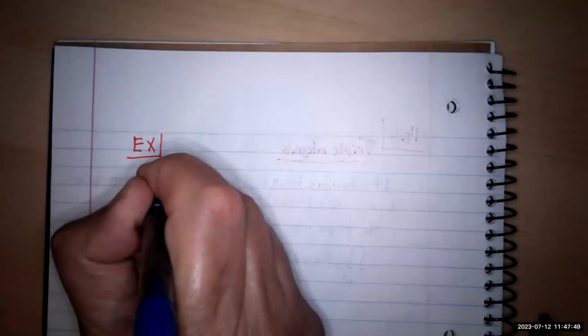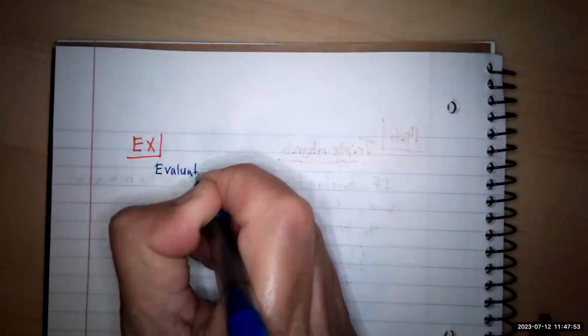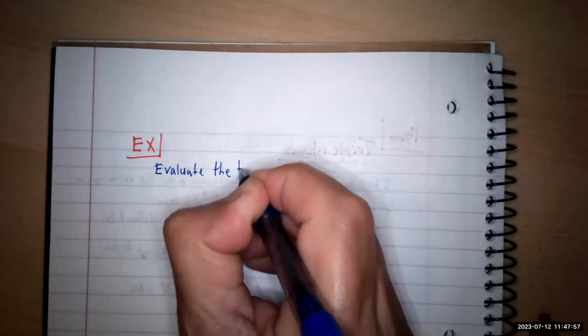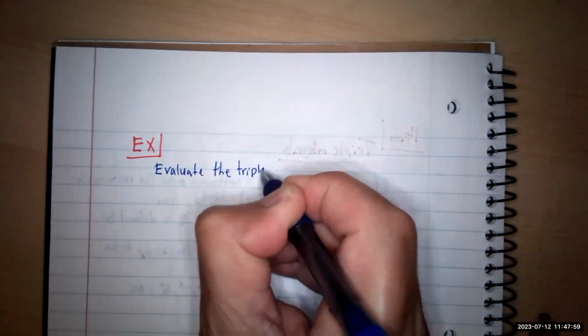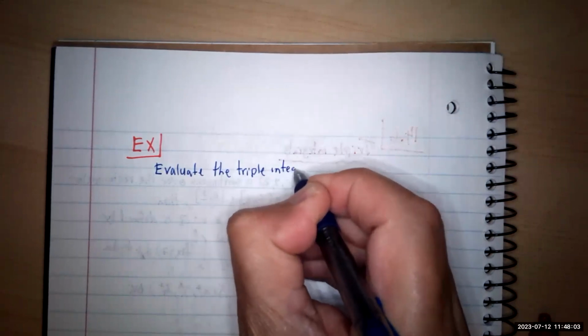Example, one version. On test 3, you will see one of them, and on the final. Okay, evaluate the triple integral. It's going to be a straightforward one. You get 3 questions on the final from the triple integral.